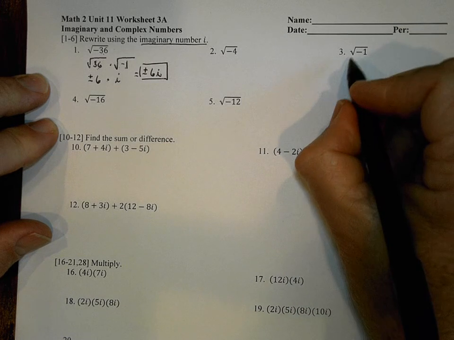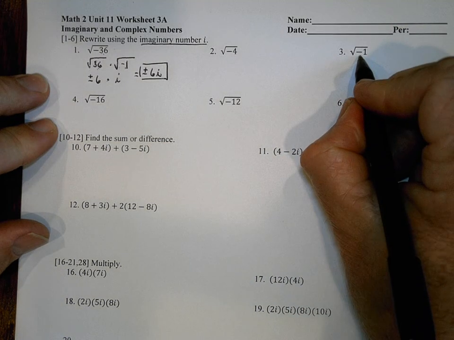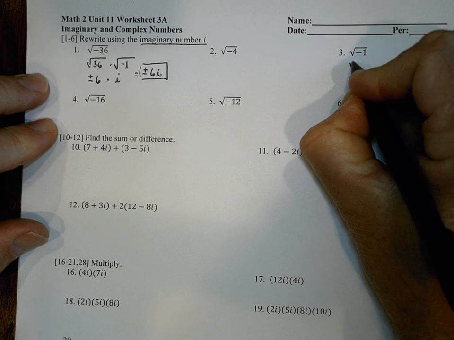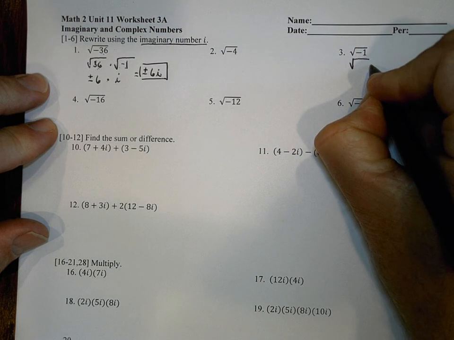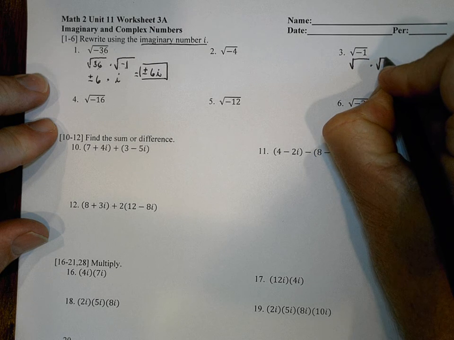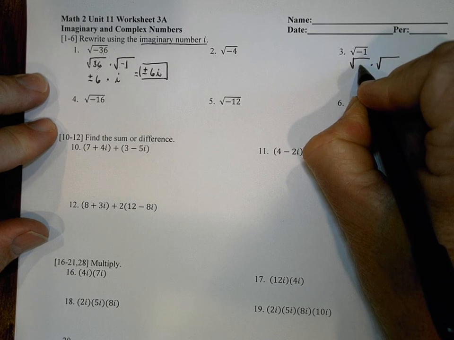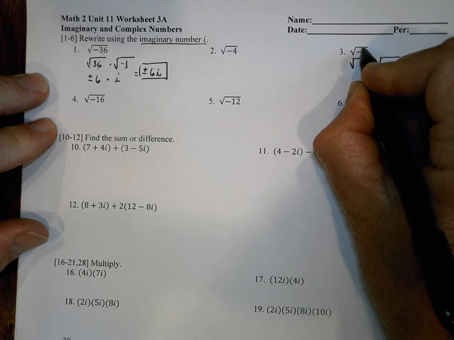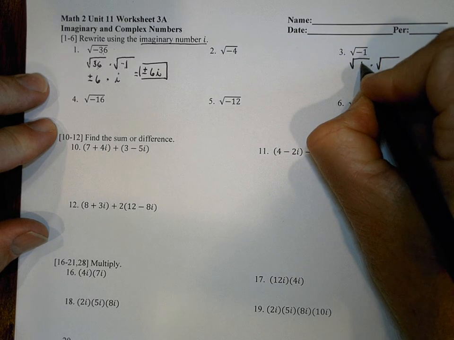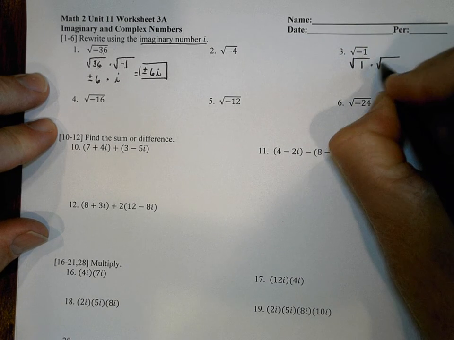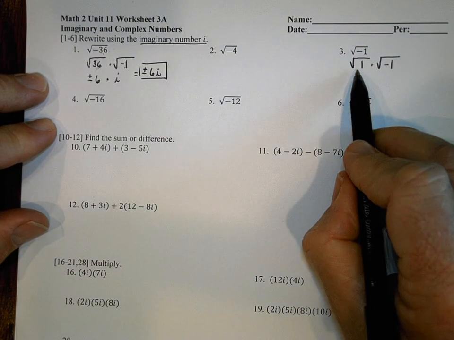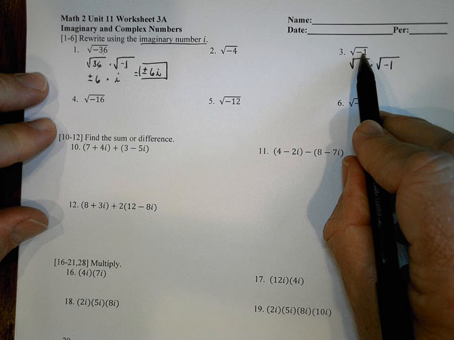Moving on to number 3, we want to rewrite this using the imaginary number i. So we have the square root of negative 1. So once again, the strategy is we're going to rewrite the problem as the multiplication of two square roots. The first square root, we're just going to take the positive value of this. Remember, we called this the radicand. So that's going to be a positive 1, and then we're going to multiply it by negative 1. Now once again, that works because 1 times negative 1 is negative 1.